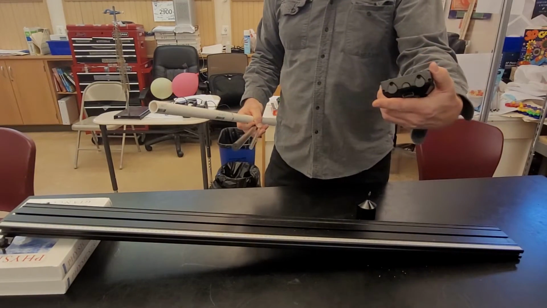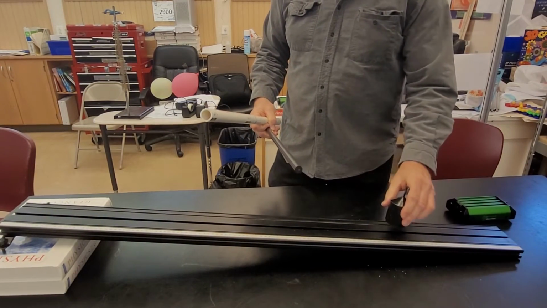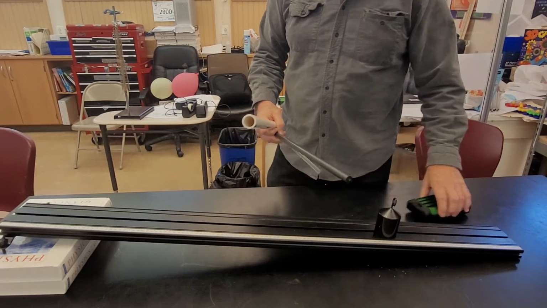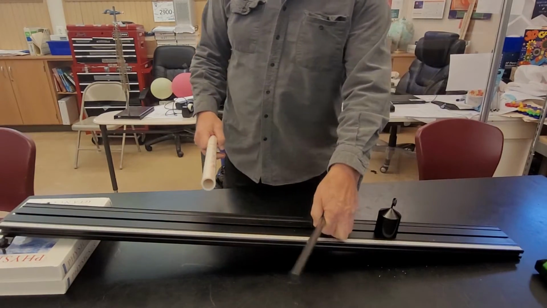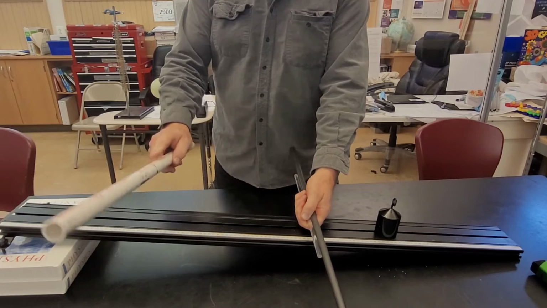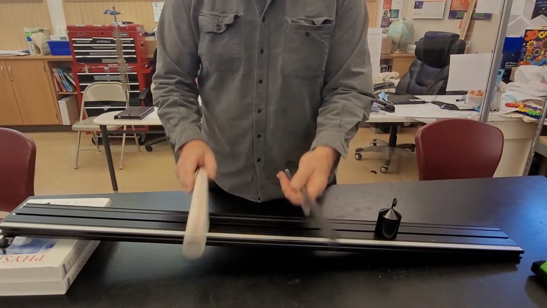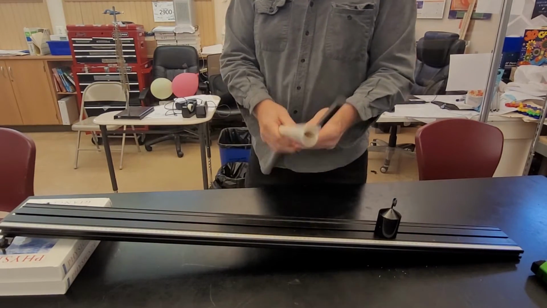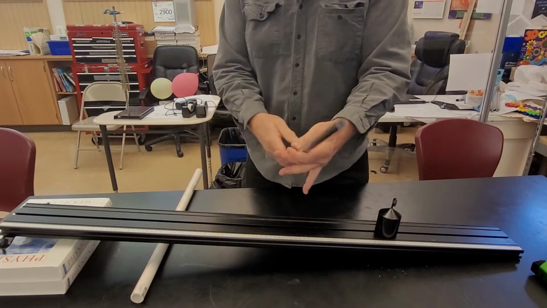This has the largest acceleration. This had the next largest acceleration. These two had the same acceleration, and this had the smallest acceleration. And it has to do, again, with the geometry. This is hollow. These are solid regular cylinders.